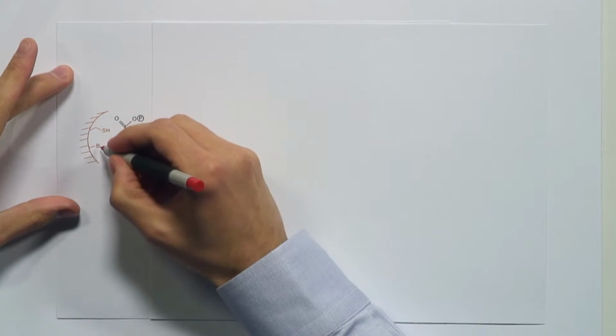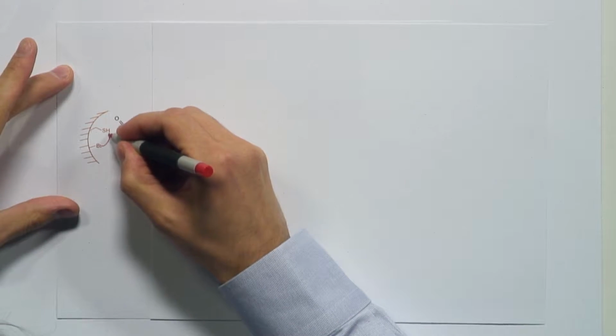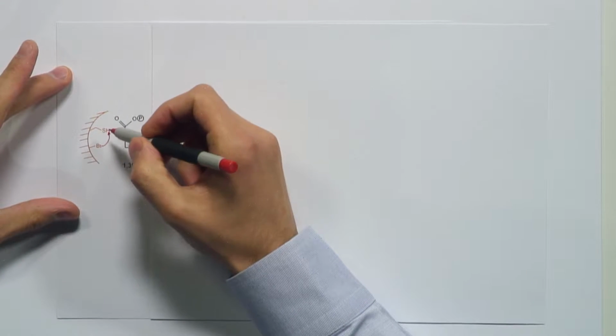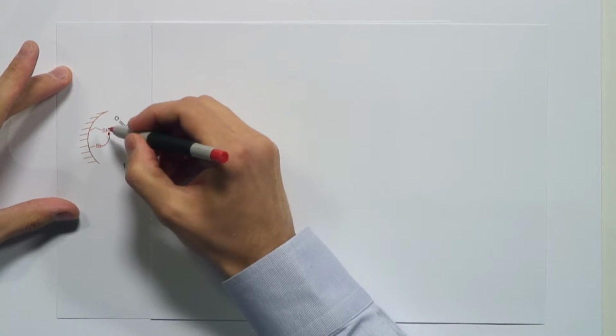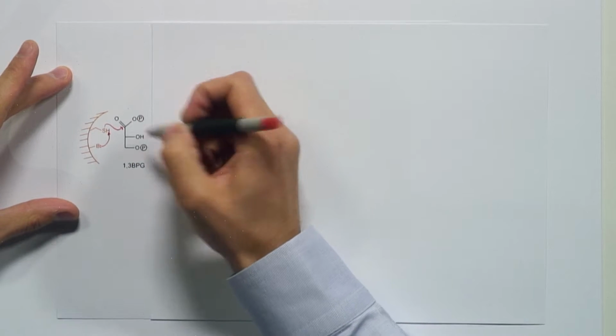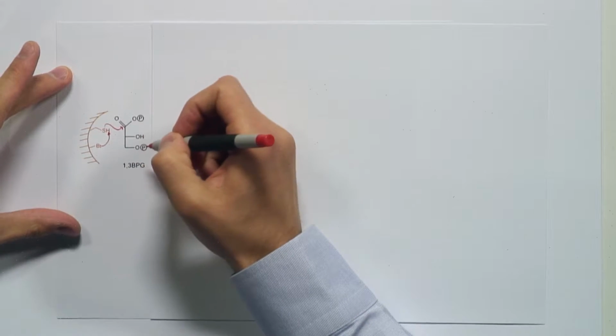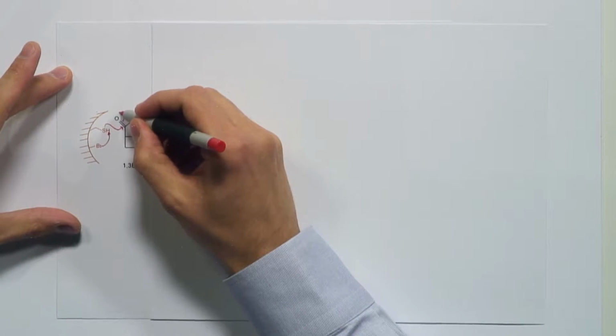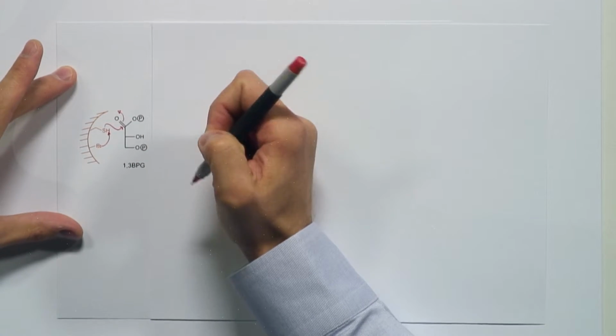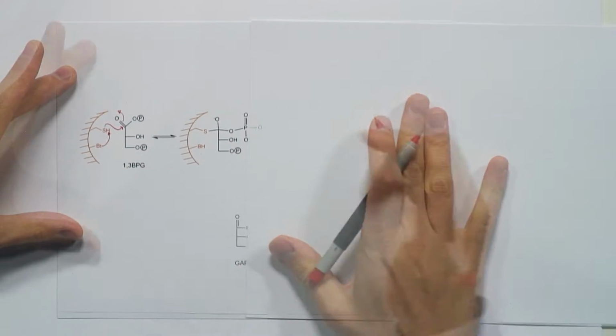So the base in the active site is going to assist deprotonation of the cysteine. Then the thiol is now activated, and it can attack the phosphoanhydride of the 1,3-bisphosphoglycerate. In the first step, it's just going to form a tetrahedral intermediate. There you have it.